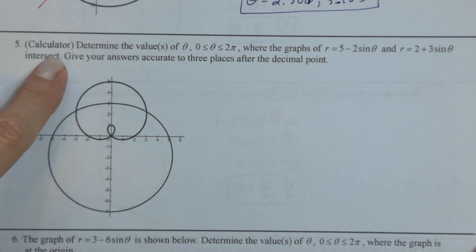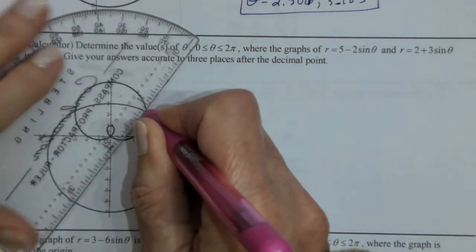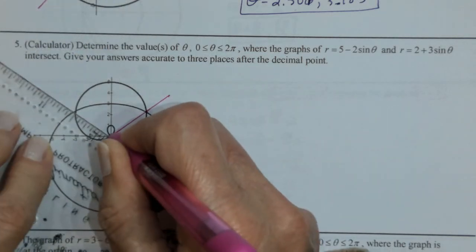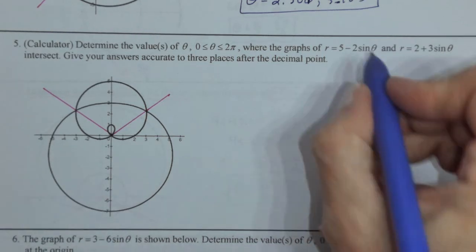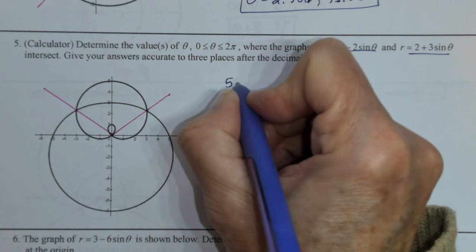Another calculator one. We want to see where these two intersect. We have that one, and we have this one. We're finding where this intersects this, so I'm going to set those two equal to each other.